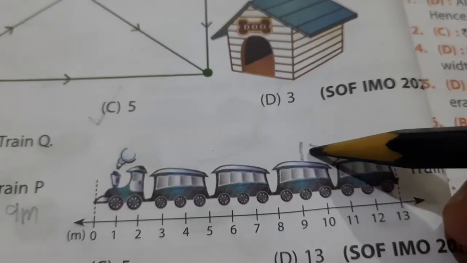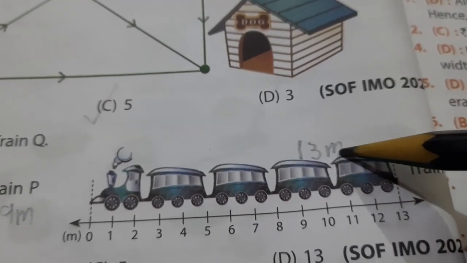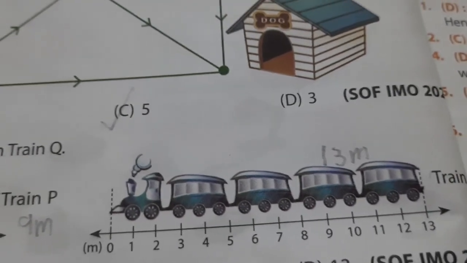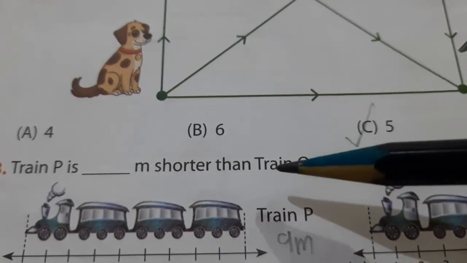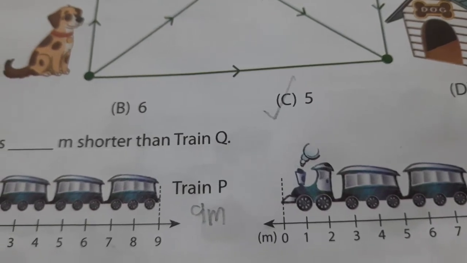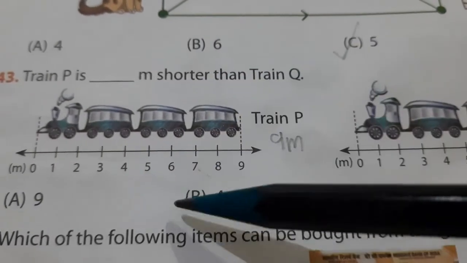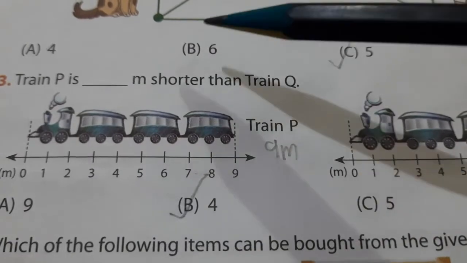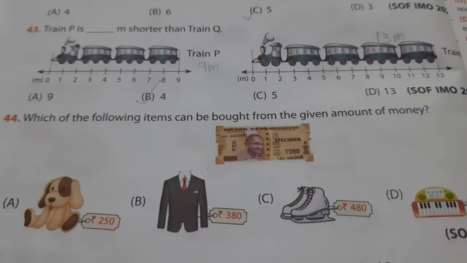If I have to write it down, I'll write 13 and M, which is meter. So 13 meter long. Now the question says that train P is dash meter shorter than train Q. Which is nothing but 13 minus 9, which is 4 meter. So that is option B. Train P is 4 meter shorter than train Q. That is the answer to this question.